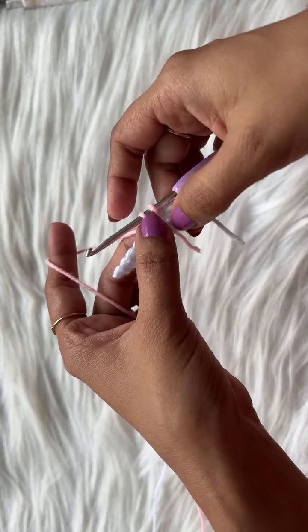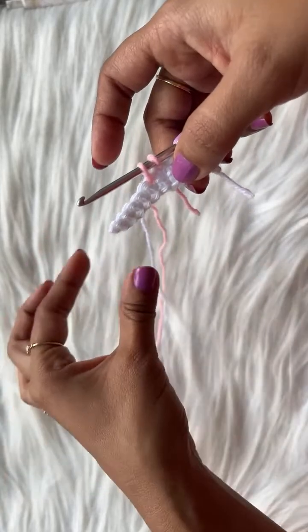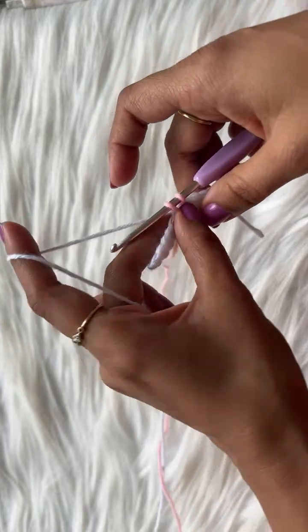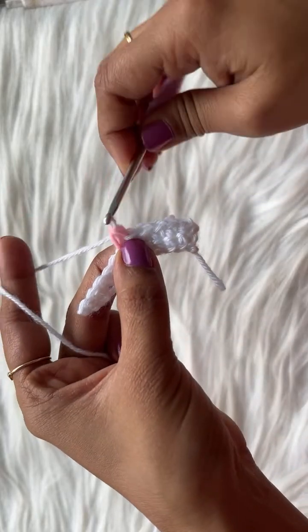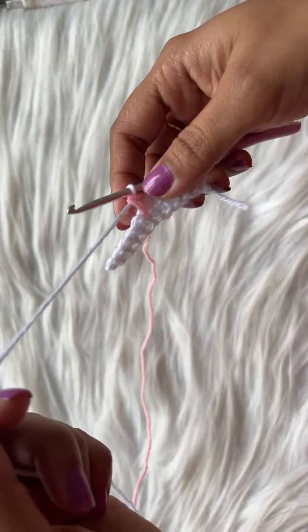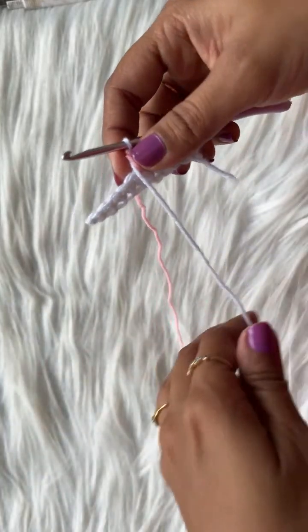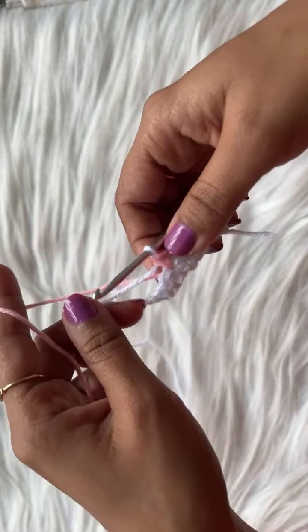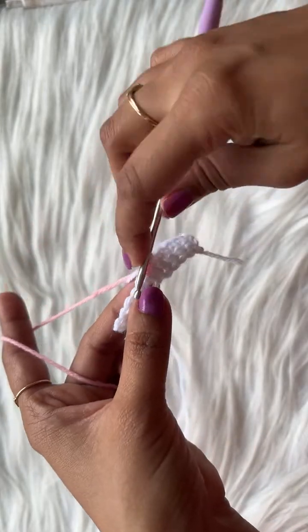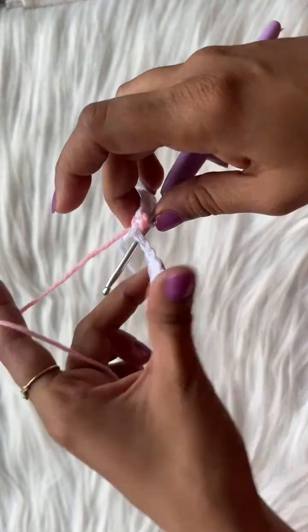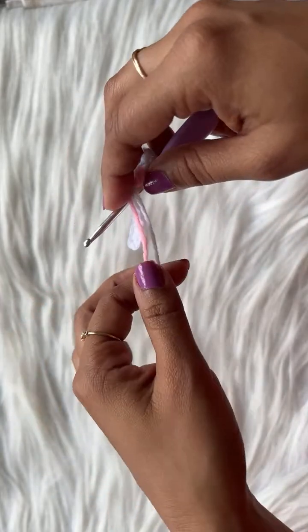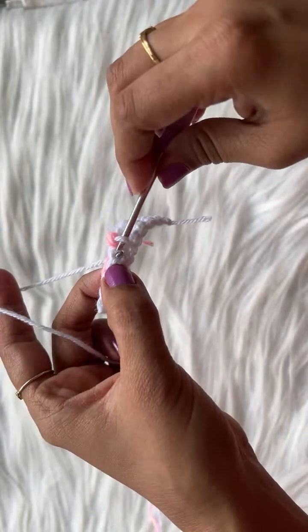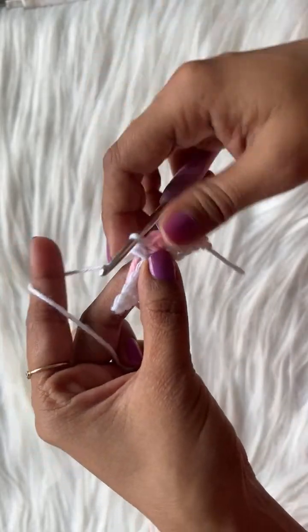Now guys, since we have only one stitch with pink color, we will be shifting color again. We will be pulling now the white color. Now guys, we will be working with white yarn again. Make sure that the pink color, now see, observe what I am doing. Insert your hook in the next stitch. Your white and pink should be on top of the hook, and we will be working with white color. Now I will be opening up, so don't worry.